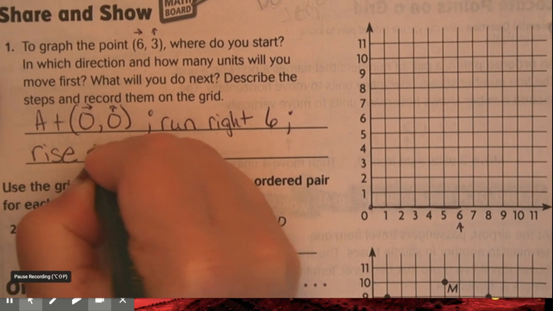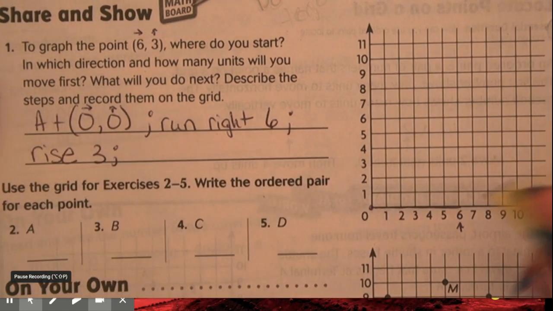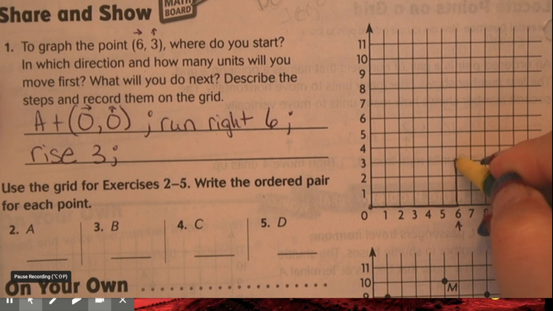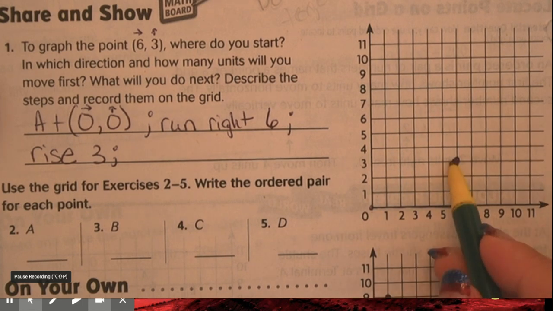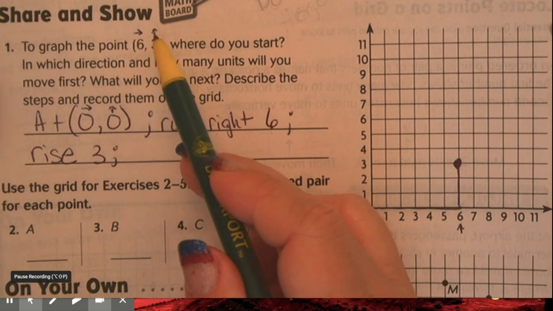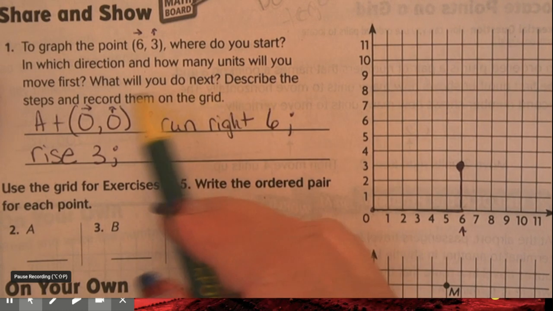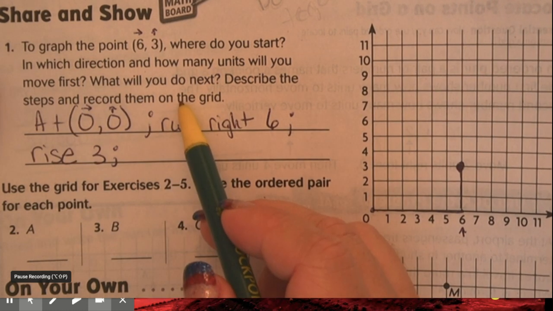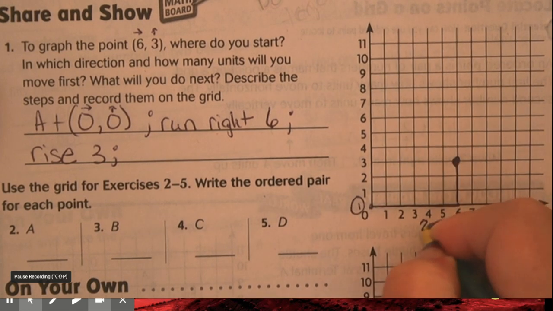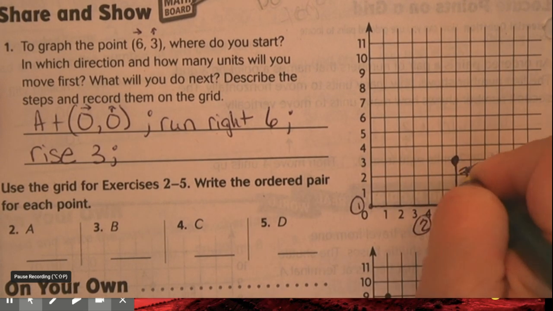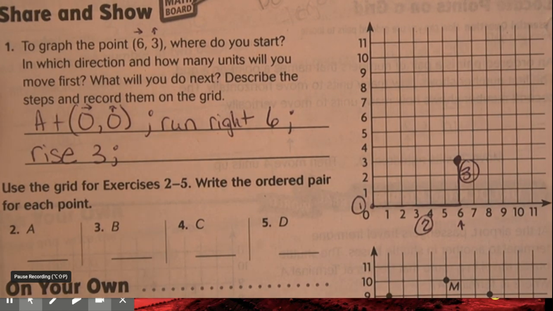Rise 3. 1, 2, 3. So this coordinate right here that I just marked is 6, 3. Describe the steps and record them on the grid. Oh, okay. Well, you start here, 1, 2, 3, and then you make a little dot there.